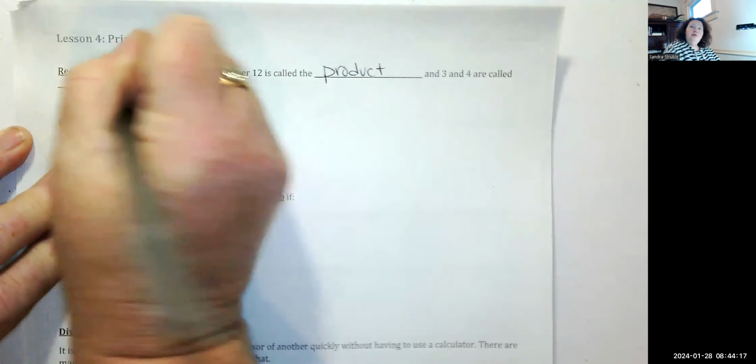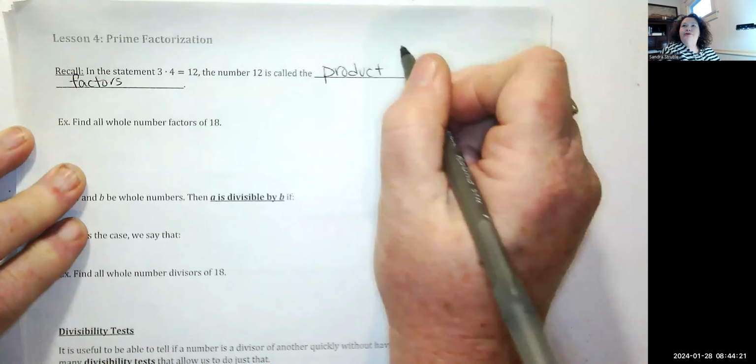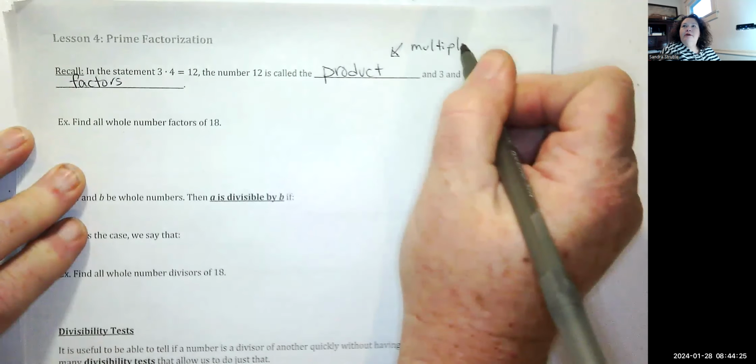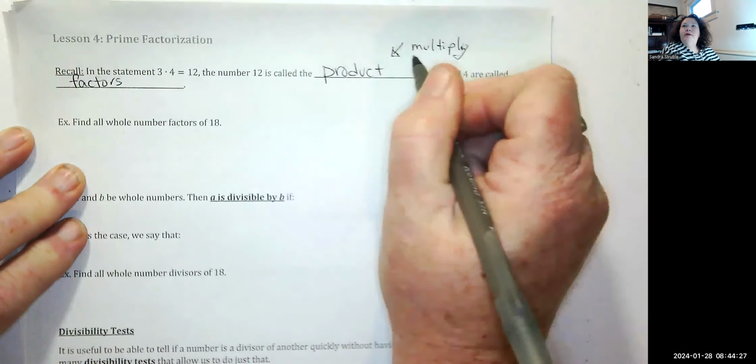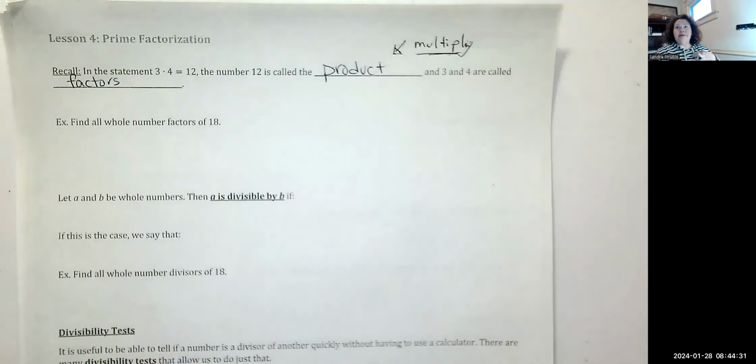When we do word problems later on, whenever it asks you to find the product, you're going to multiply. Remember, sum is addition, difference is subtraction, product is multiplication, and quotient is division. All right, so we've covered all of those.